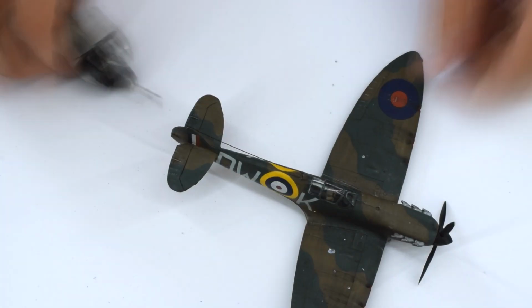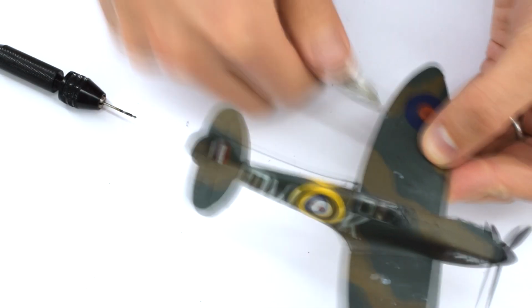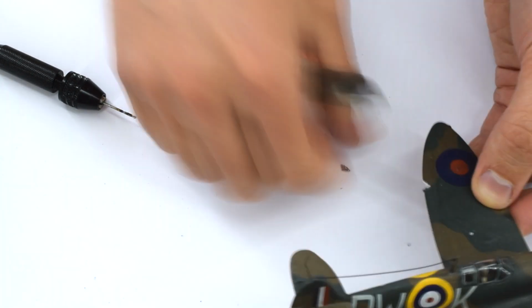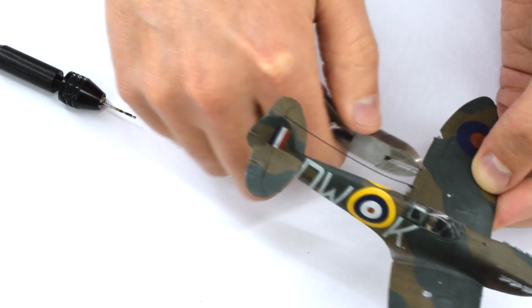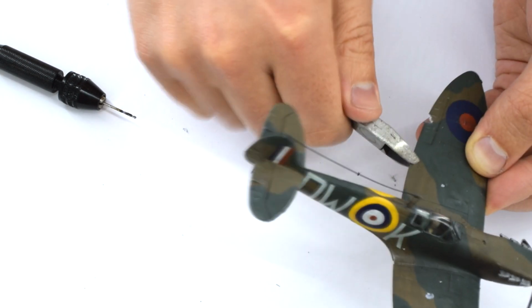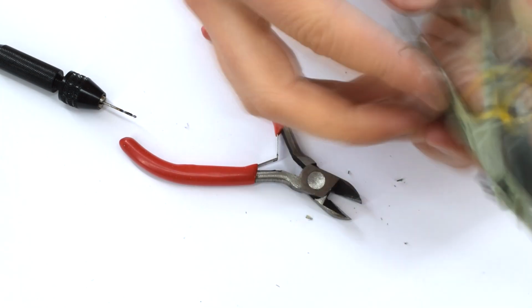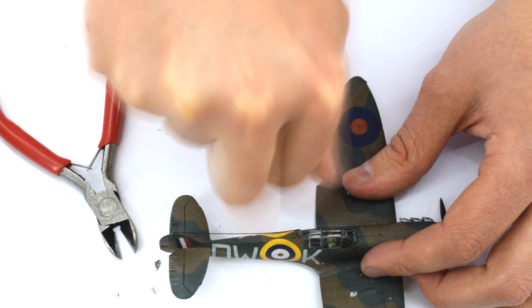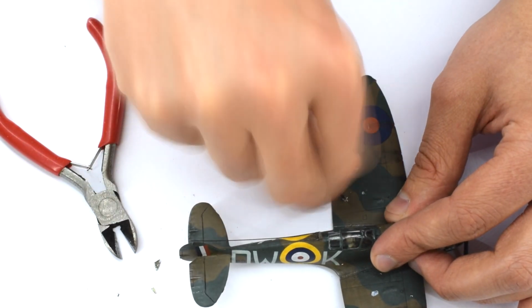Here I'm using my snips to cut away some of the trailing wing edges, simulating that they have been shot away. I'm making sure that I try and follow the moulded lines where there could possibly be wing spars. This simulates that those areas are stronger and only the covering material has been lost. This step doesn't have to be neat or tidy, as this kind of damage rarely was.